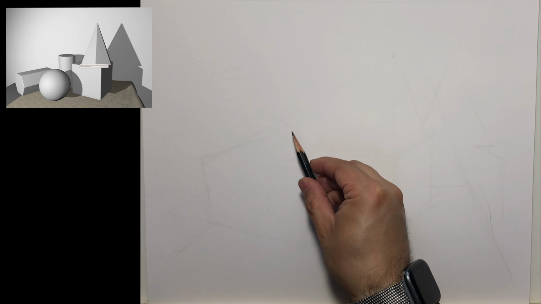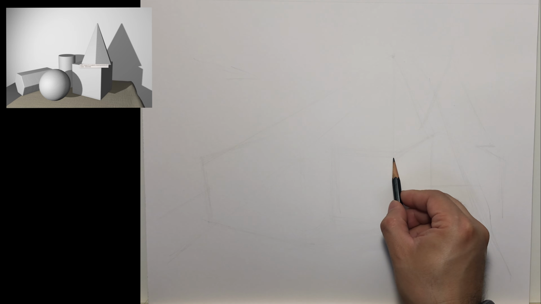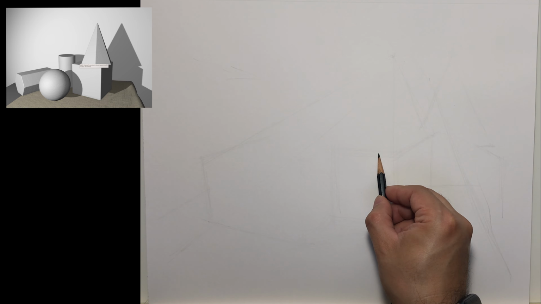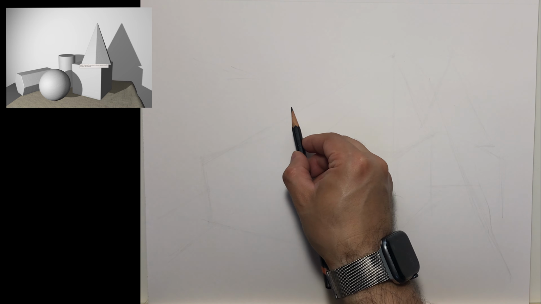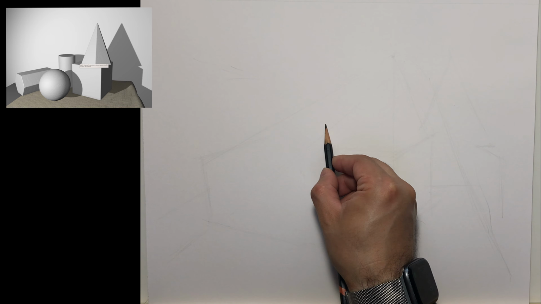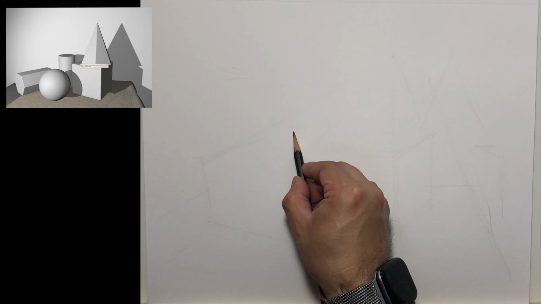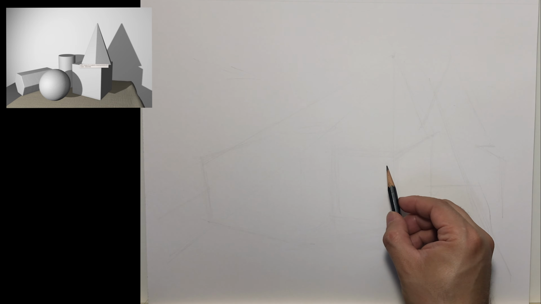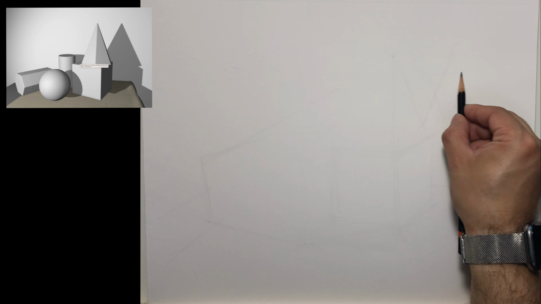The other way to look for our eye level is to look at the objects themselves and see what you can see on top of and what you can't see on top of. So based on the shape of that cylinder that's back here somewhere, I get the sense that it's somewhere here.